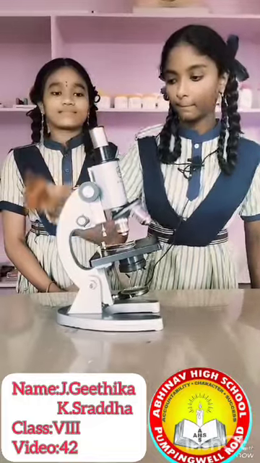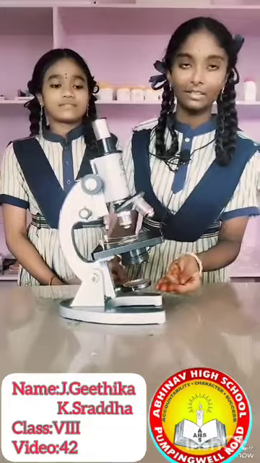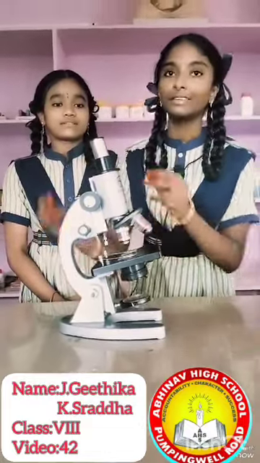This is the eyepiece. This is the fine adjustment. These are the slide holders. This is the convex mirror. This is the slide. This is the draw tube.